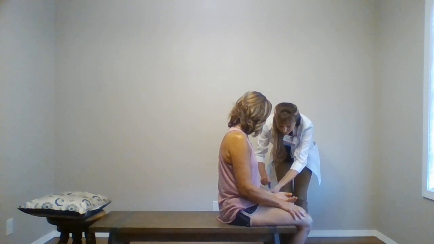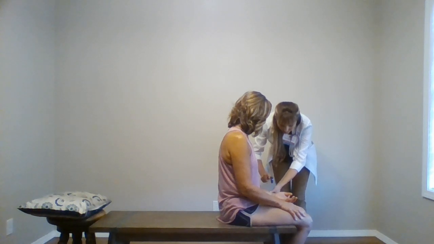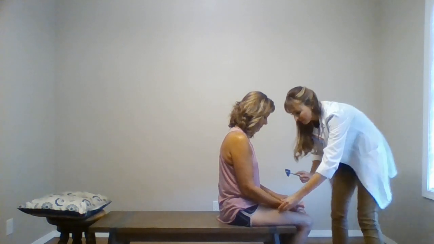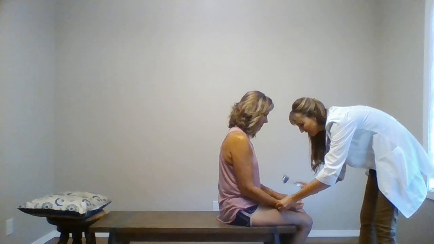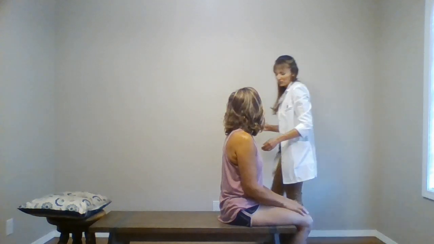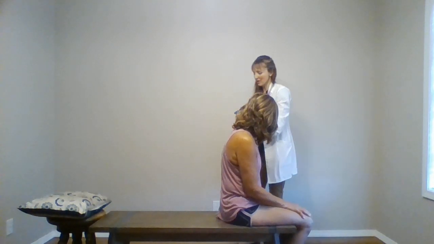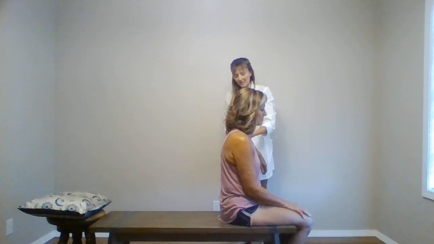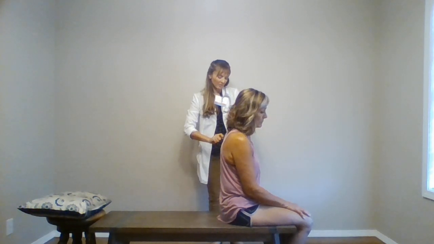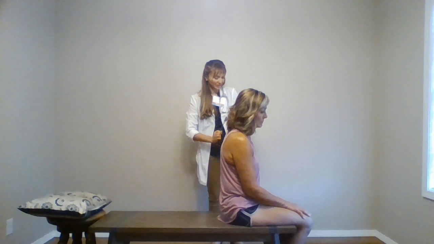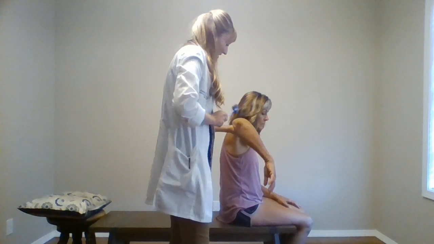Little tap. Good. Next we'll move down to the brachioradialis reflex, which is down here in the wrist. Good, little twitch there. Good. We'll do the triceps reflex next. This one's on the posterior arm. Relax your arm in my hand and just let it go limp. Quick little tap. Good, slight twitch of the wrist there. Same thing on this side. Relax that arm in my hand.